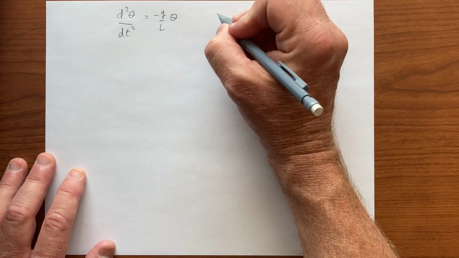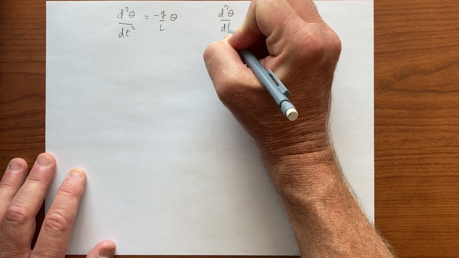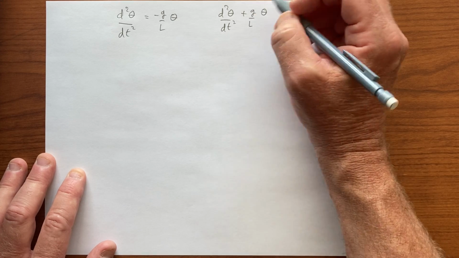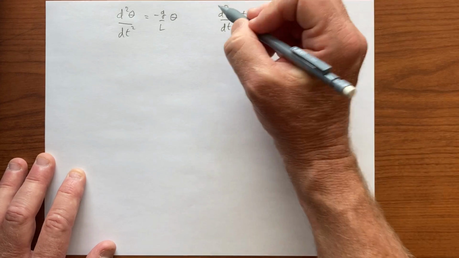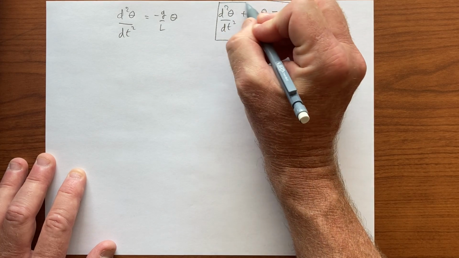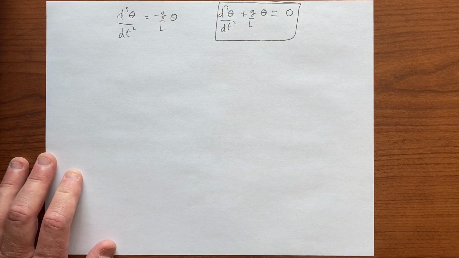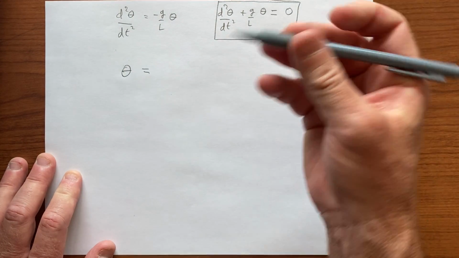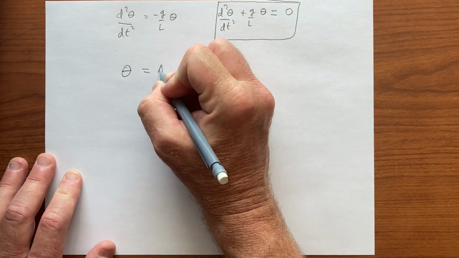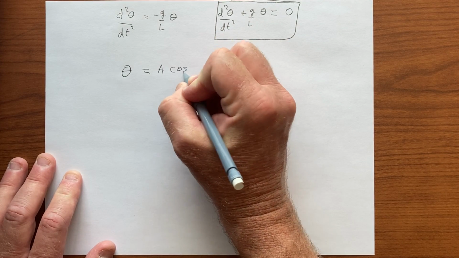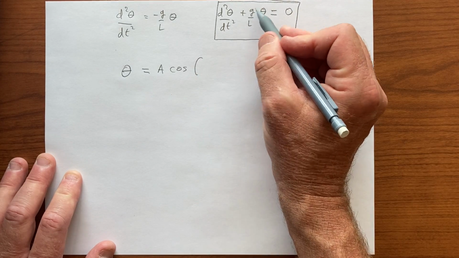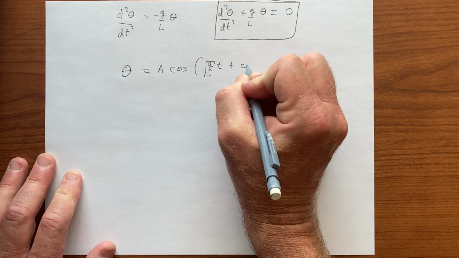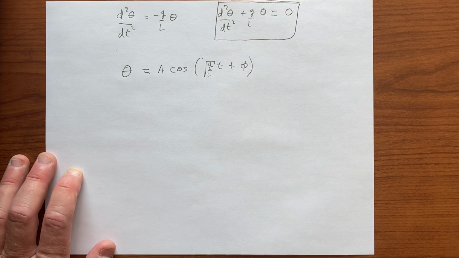Or let's just write it, right, but it's a different spring constant, if you will, or the analog of the spring constant in this case. So it looks like that, and of course the solutions are theta equals, use the same amplitude, A cosine, and by analogy we know that this is omega squared, so square root of g over L times t plus phi, starting point.